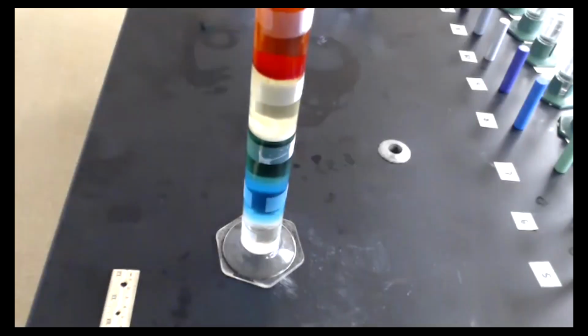Today's lesson is going to be on density again. So we just finished our density assignment. And today what we're going to do is look at some application of what we learned in the density assignment. So first of all, I want to switch my camera view, and what I want to show you is a density column. So I'm going to show you that first, and then we're going to talk about what that is.